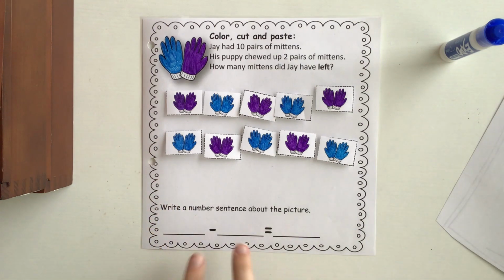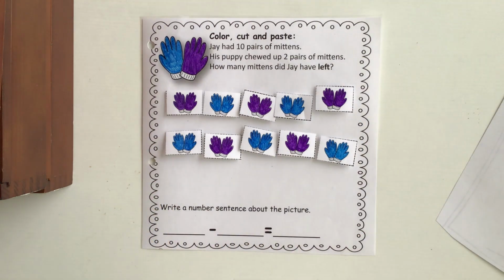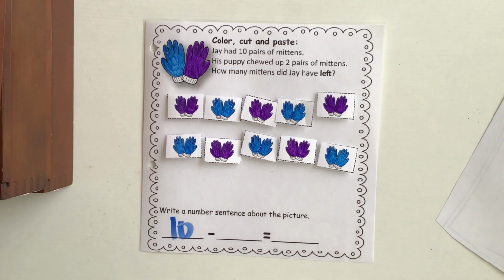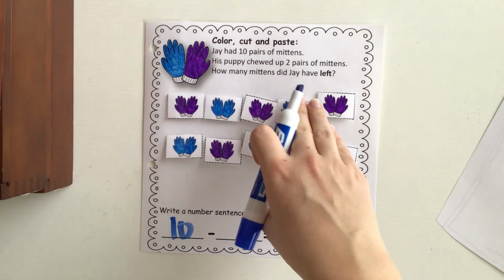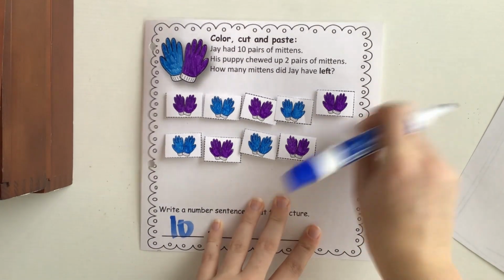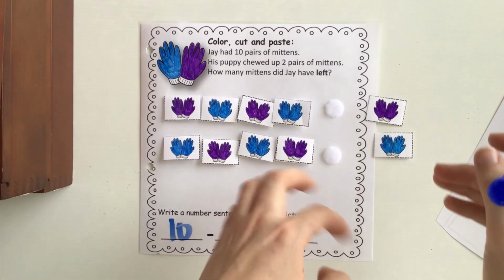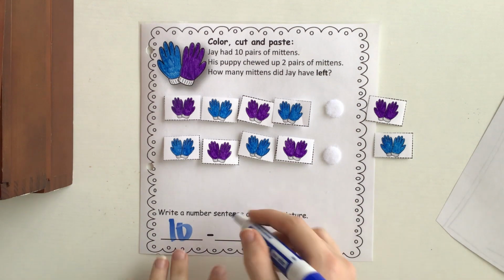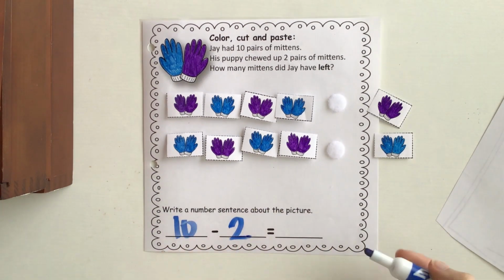Okay, and to write the number sentence about the picture, we're going to write from the beginning. He has 10 pairs of mittens, so we're going to write a 10. Now, his puppy chewed up 2 pairs of mittens. Not good. We're going to take off 2 pairs of mittens because the puppy chewed them. So he started with 10, then he lost 2, right? Because his dog chewed them up.